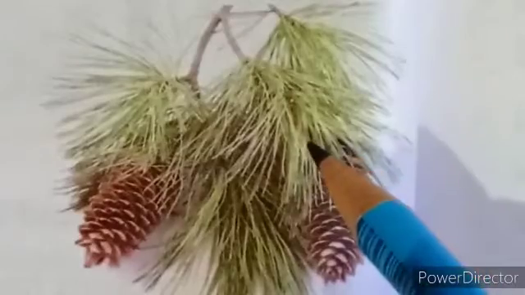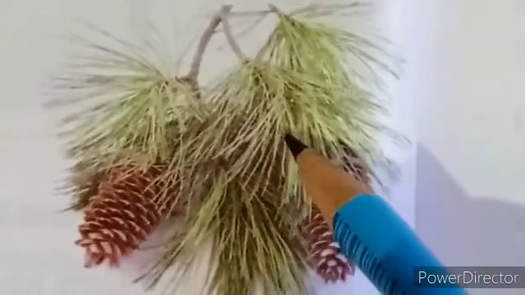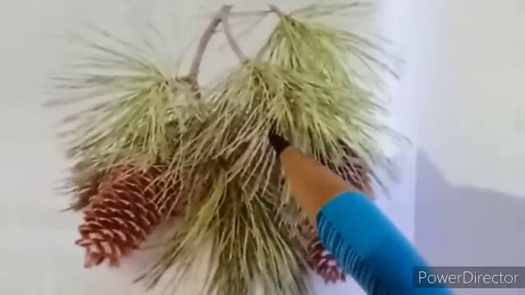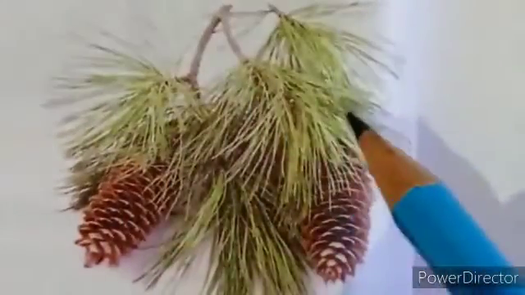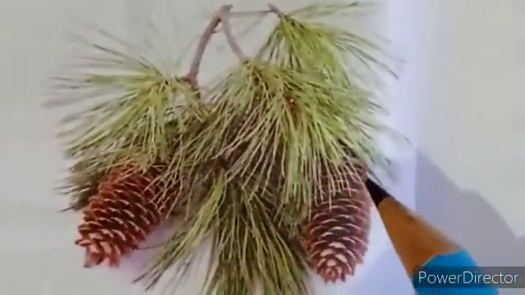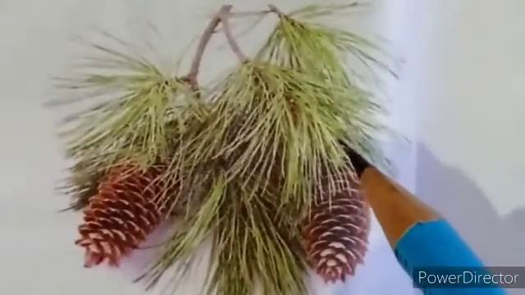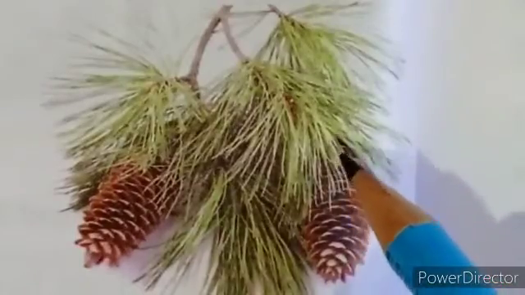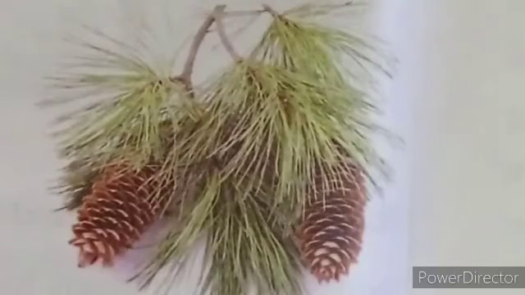Students, all of you see here, these are the leaves and cones of a pine tree. They have tough needle-shaped leaves. All of you see here. These are the needle-shaped leaves. It is difficult for snow to accumulate on the narrow needle-shaped leaves, protecting them from a deposit of small white ice crystals formed on the surface of leaves.